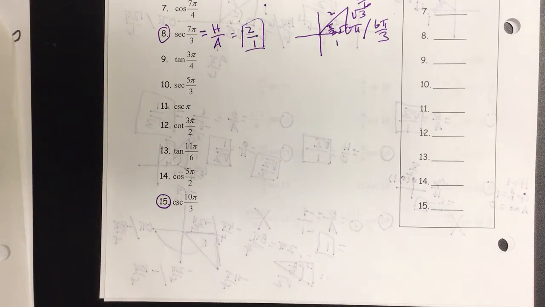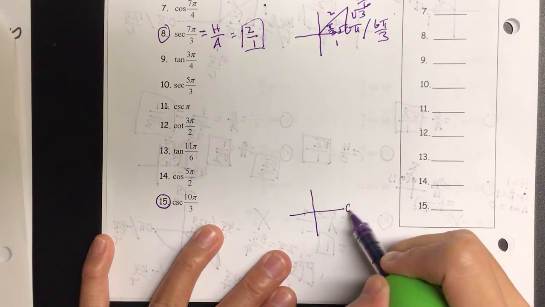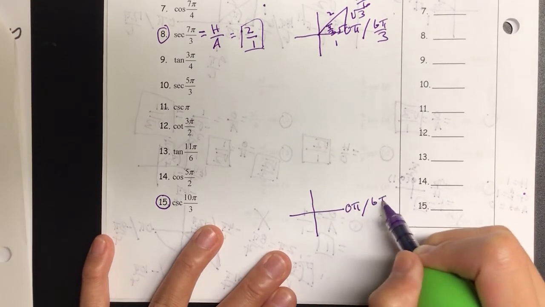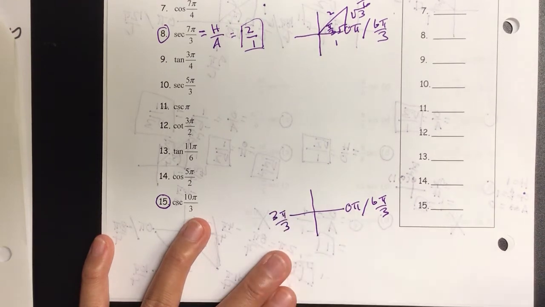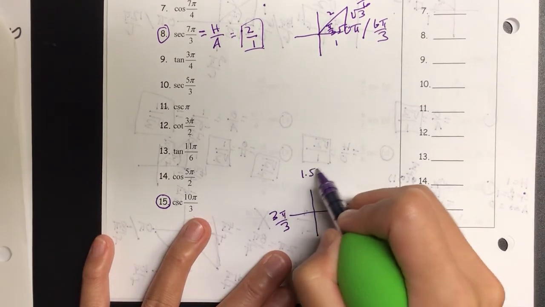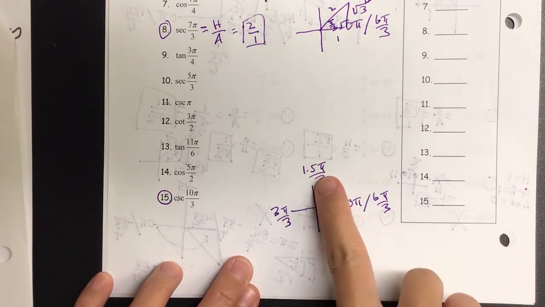Okay, last one for me to help you is the next one. Are we going all the way around? Yes. Once or twice? Once. At least once. So let's make that happen. So we have 0 pi, which is also 6 pi over 3. That makes it 3 pi over 3. I guess I'll just cut it in half right here, 1.5 pi over 3. So we have 0, 1.5, 3.